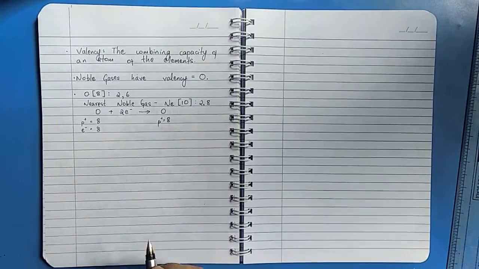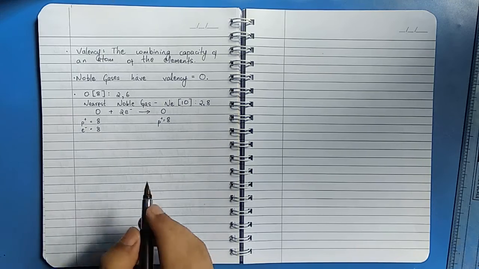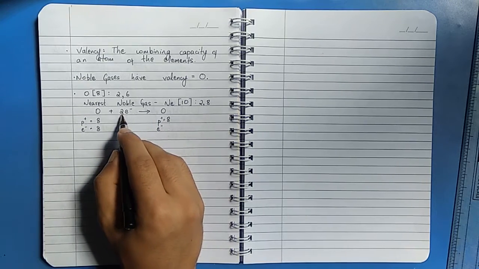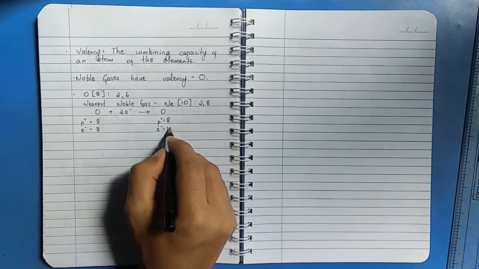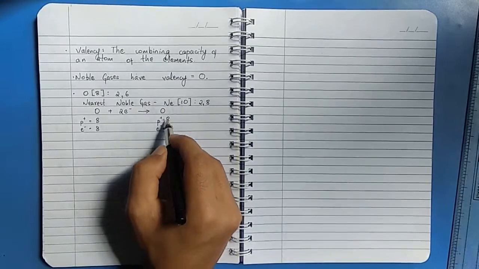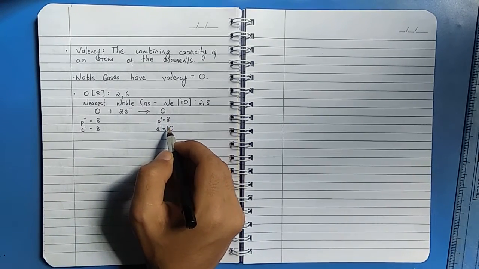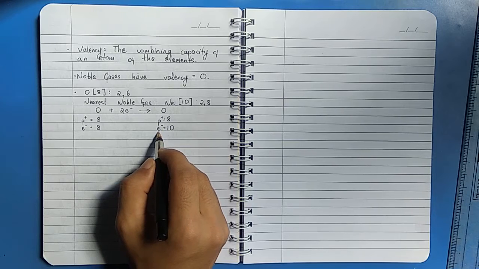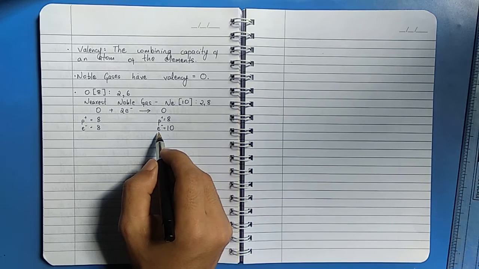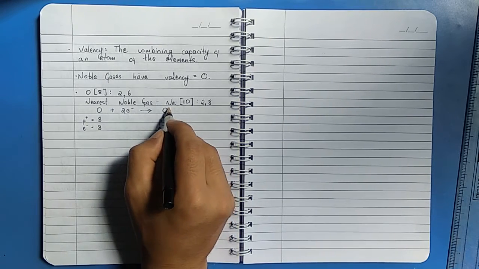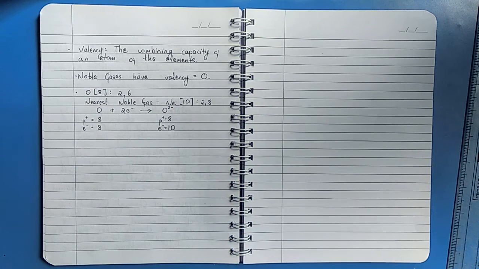Remember that an atom does not gain or lose protons, and the number of electrons after gaining 2 electrons becomes 10. So the difference is of 2, and what is more? Electrons are more. So there are 2 more electrons, hence it will get 2 minus as its charge because electrons are negatively charged.